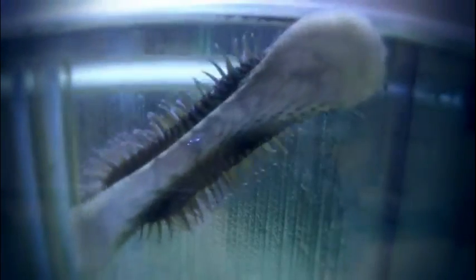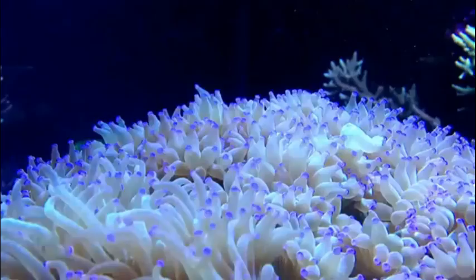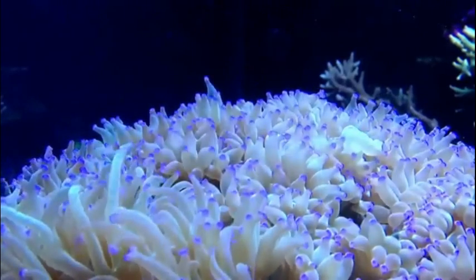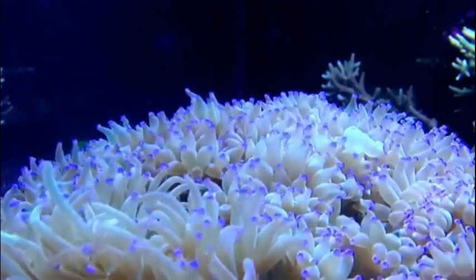The sea anemone is able to reproduce by binary fission. It splits its polyp and body into halves. Then it grows into two new sea anemones.